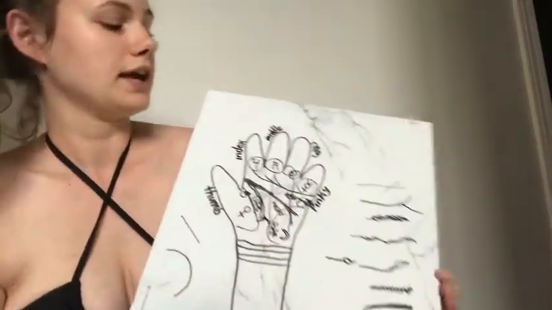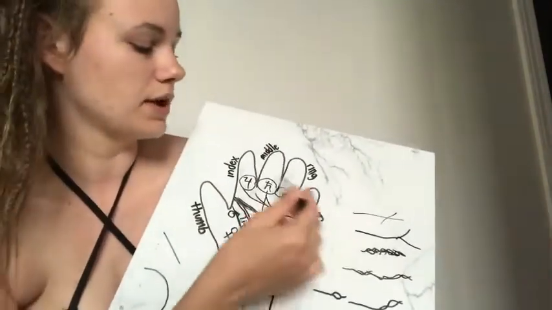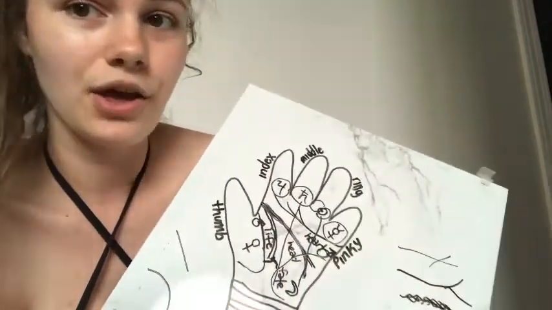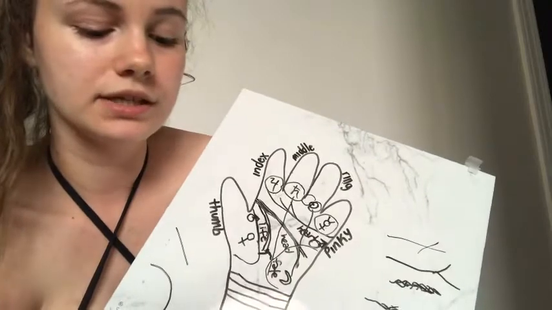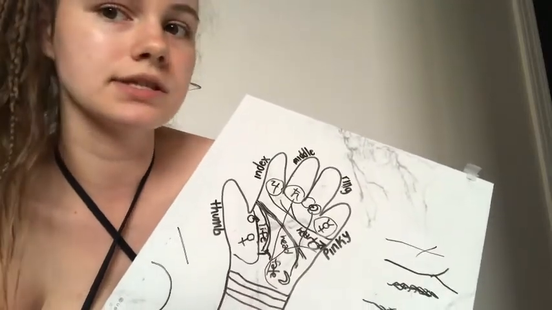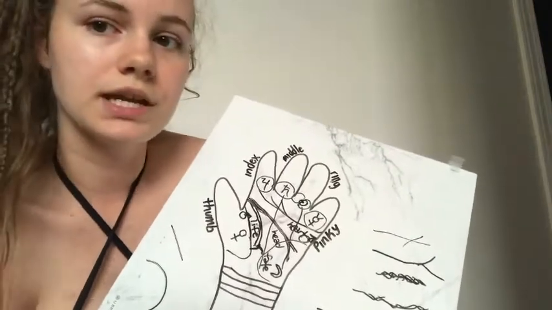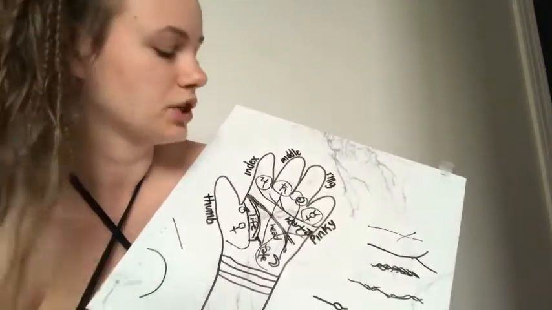So, in case you guys are wondering, you need to know what these mean to kind of interpret any little stray lines, because we know if we look at our palms, there are hundreds, if not thousands, of lines there, and there's just lots of little ones. So what those little ones mean is up to you to really interpret.